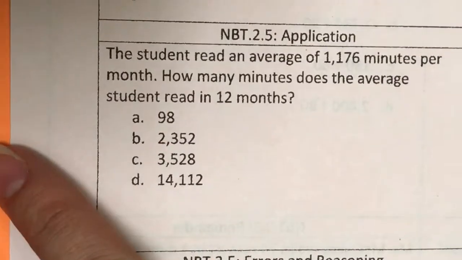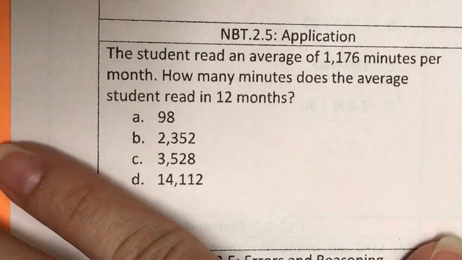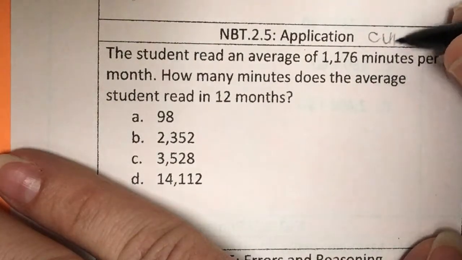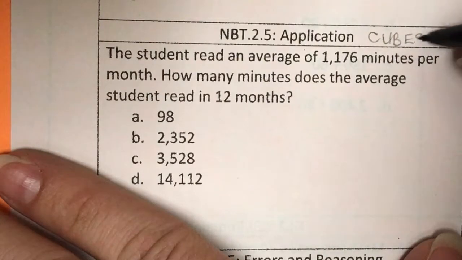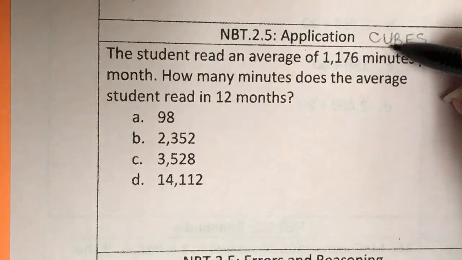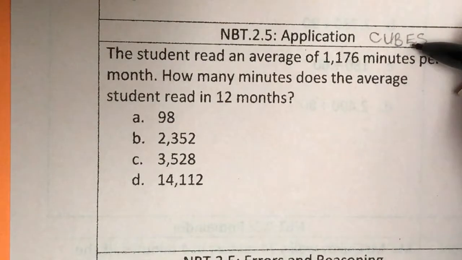Look at the next one. The next one is a word problem. I know with word problems that I always must use CUBES. I'm going to circle my important numbers and what they represent, underline my question, box my operation word, eliminate unnecessary information, and evaluate an expression, solve and show work.